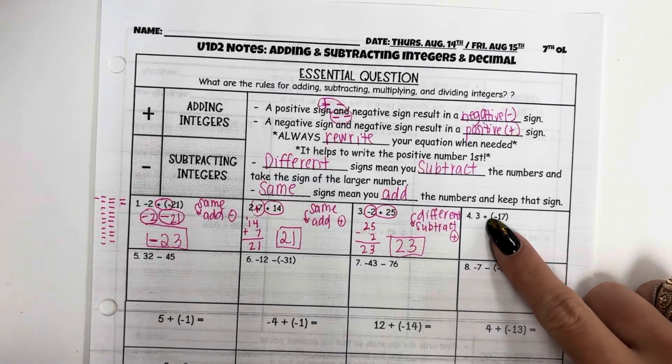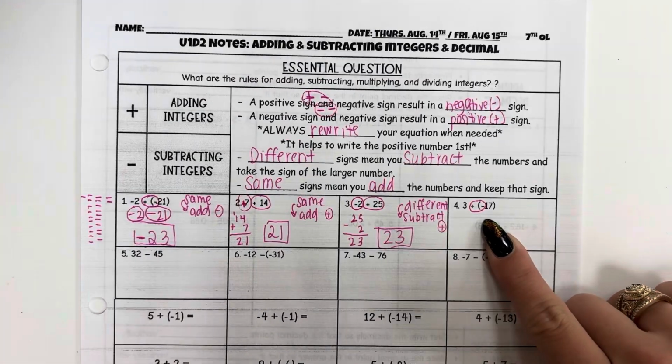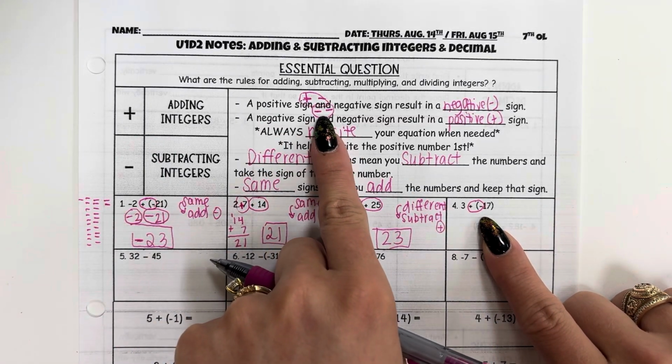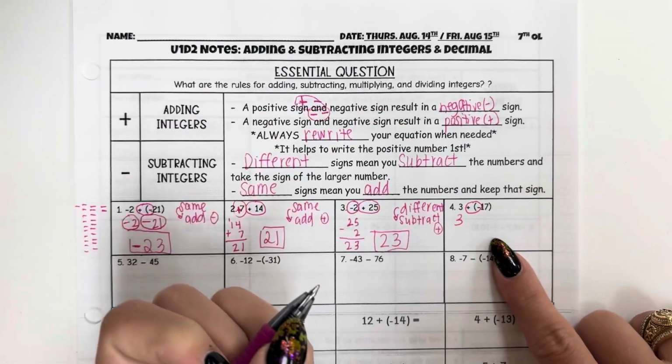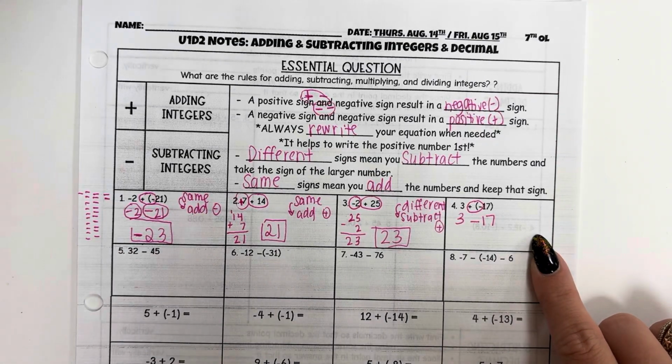Number 4, oh, I have 2 signs right next to each other. We don't like that, we need to clean it up. A positive and a negative, that first bullet point, a positive and a negative results in a negative. So I can rewrite this as 3 negative or minus 17.